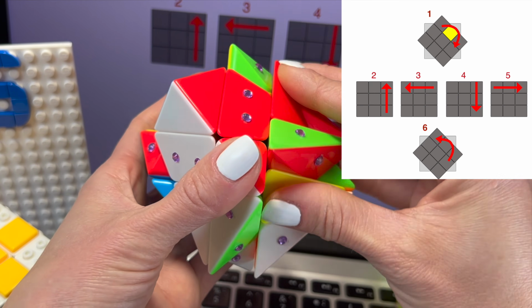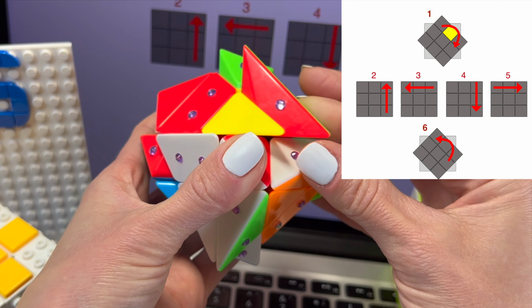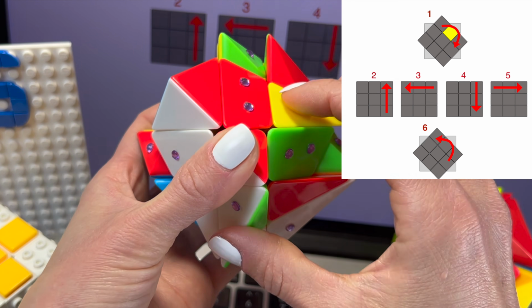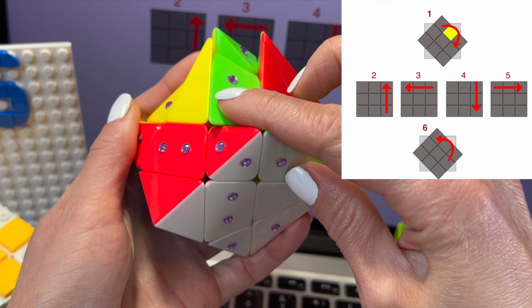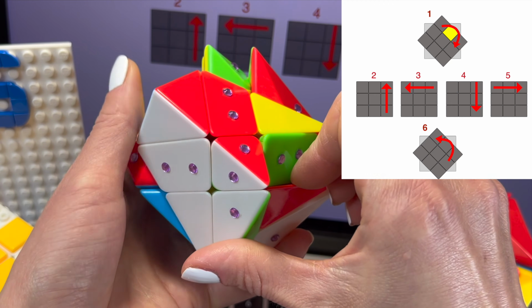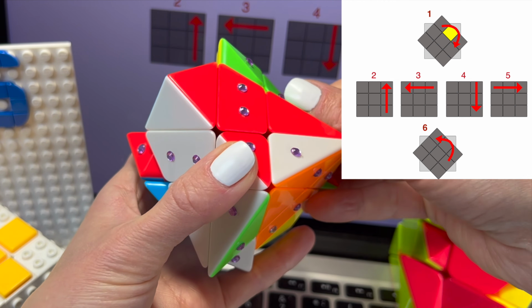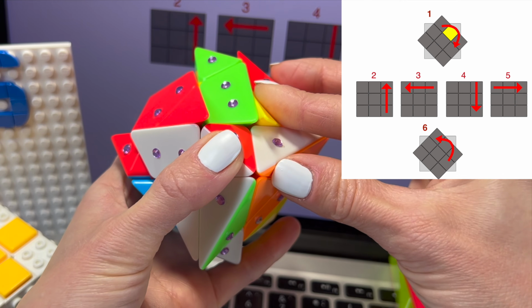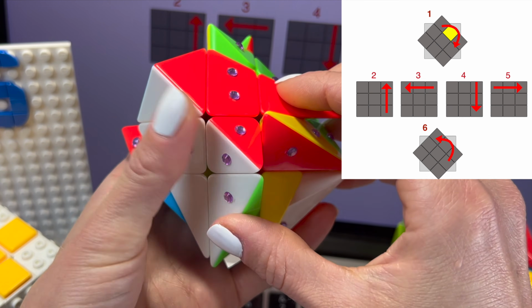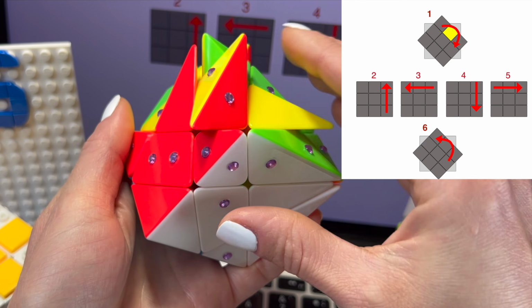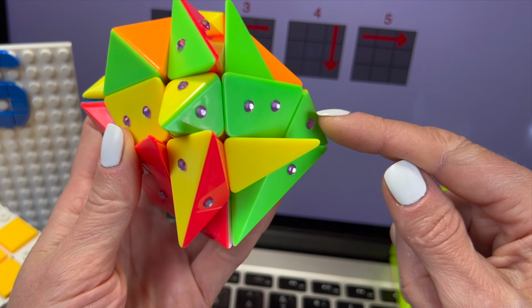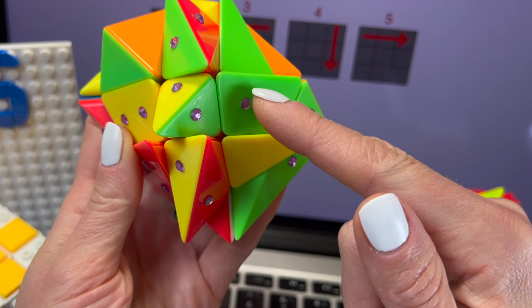1, 2, 3, 4, 5, 6. One more time. 1, 2, 3, 4, 5, 6. So, we've got the necessary combination center, edge, center.